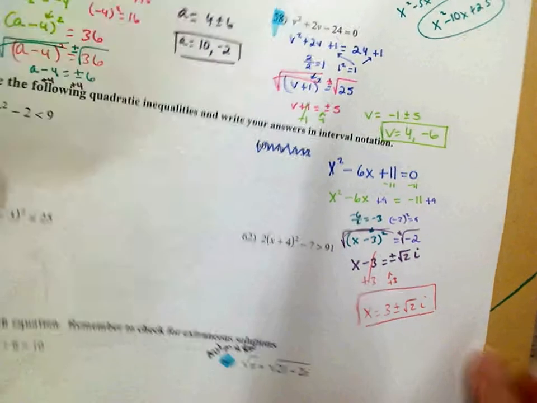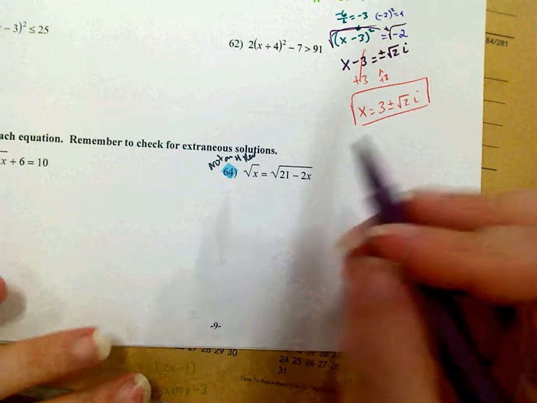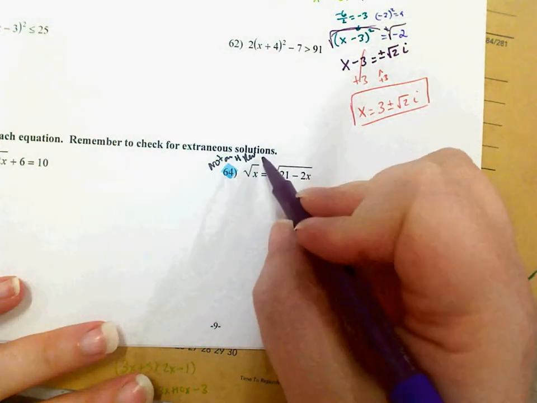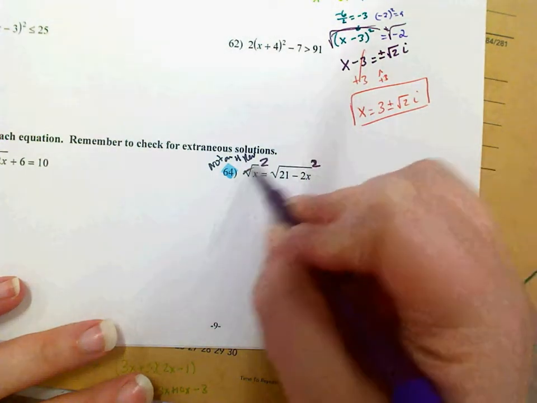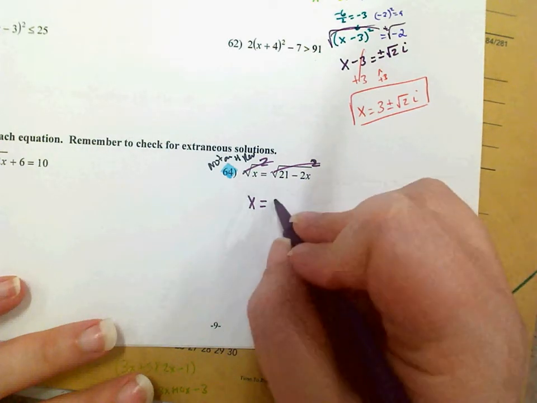Okay. Number 64 is solving a radical equation. So in order to get rid of a square root, I have a square root on both sides, so I'm going to square both sides. And I'm really just left with the linear equation, x equals 21 minus 2x.